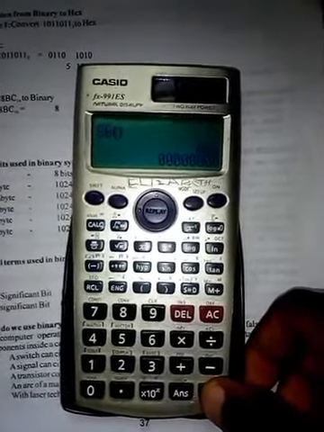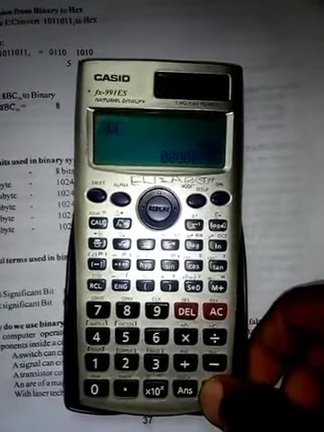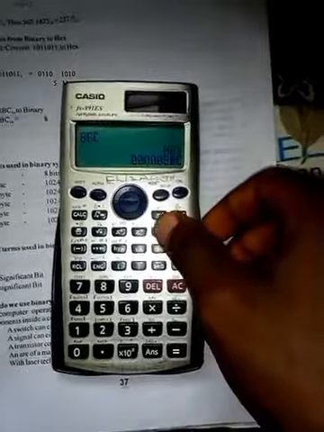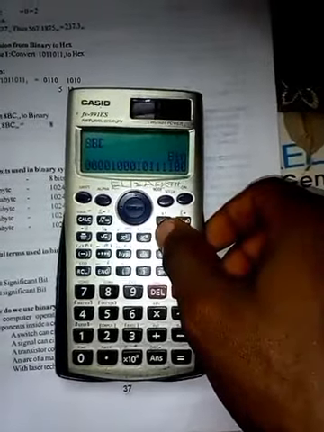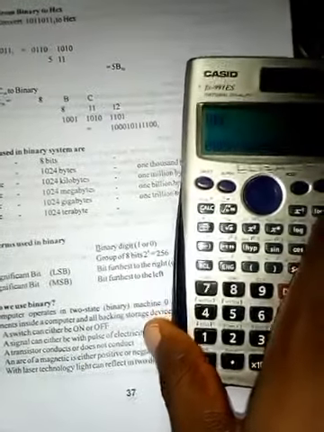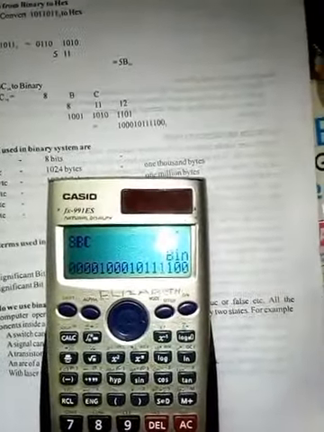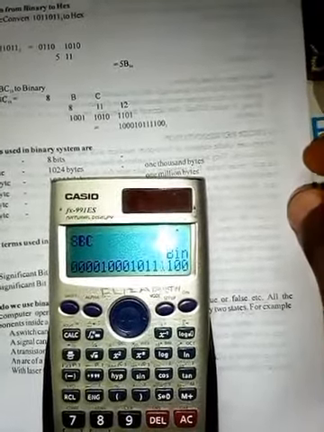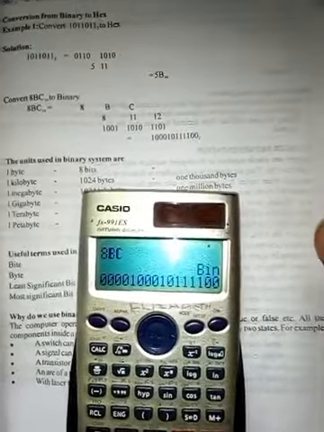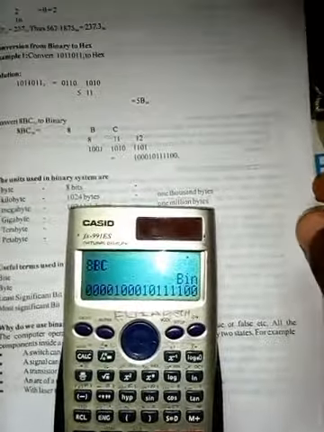So you press equal to. It comes down. Your 8BC has come down. Then you simply press BIN, giving you your answer in binary form. So this gives us exactly what they got. Let's compare. So you have 100010111100 in binary. So that's how you do it, my friends.